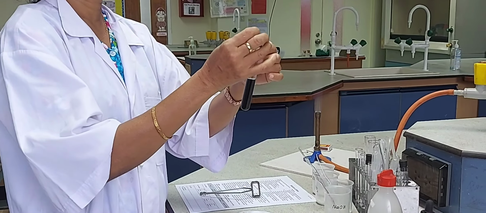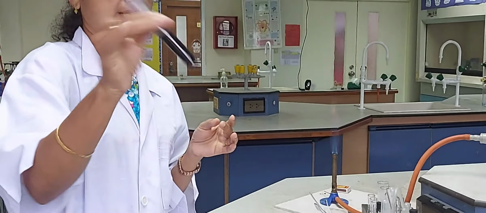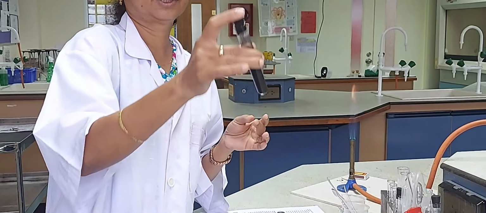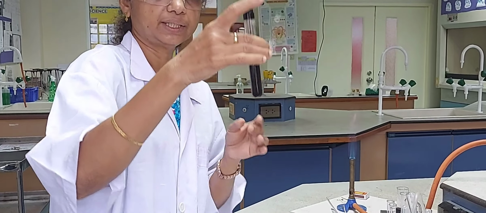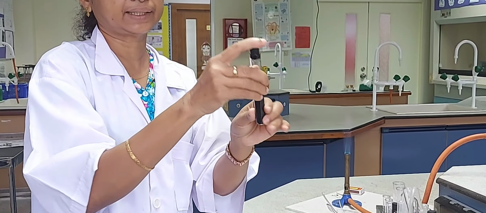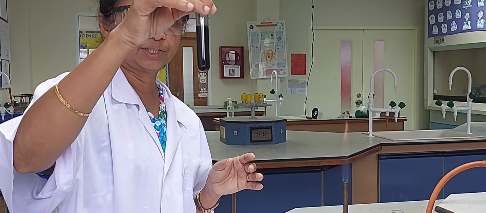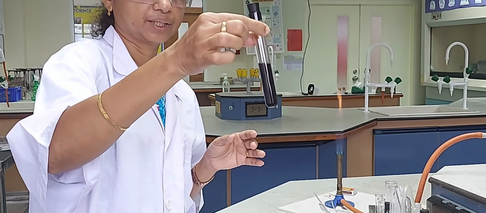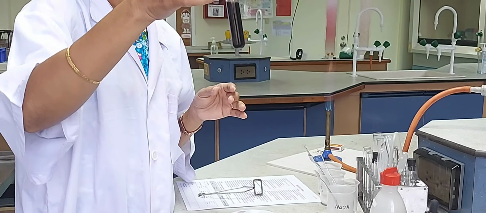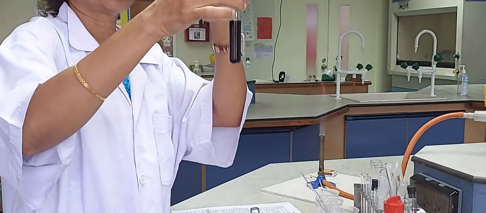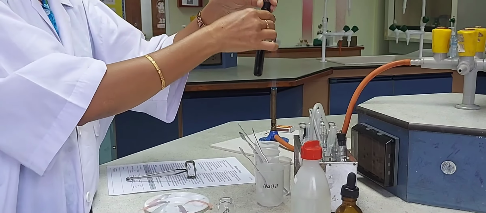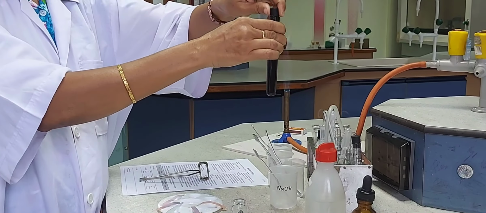Even on shaking, you get a black solution there, but it's actually not exactly dissolved. Okay, copper oxide is not soluble in water. It just mixes because it's a fine powder, and you get a black solution there. And if you leave this for some time, the copper oxide particles will settle down. So that's what I will leave it, and you can see that it is already settling slowly.